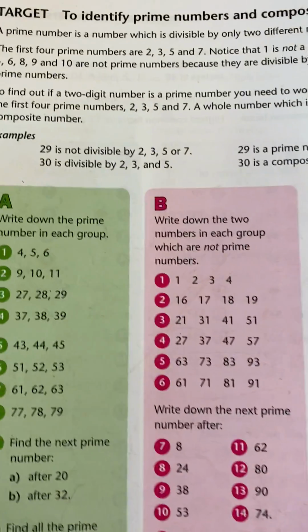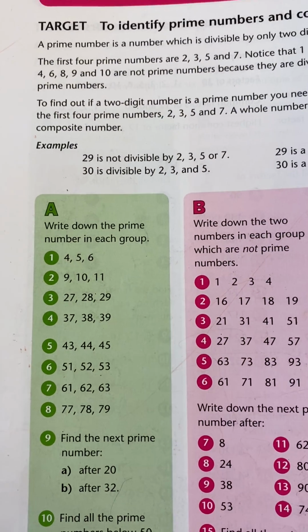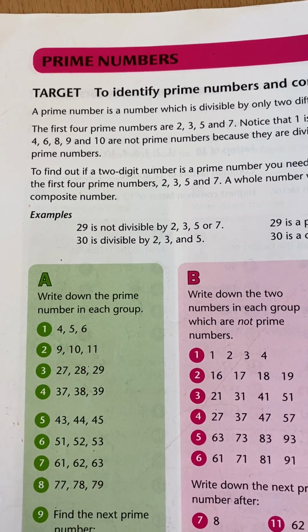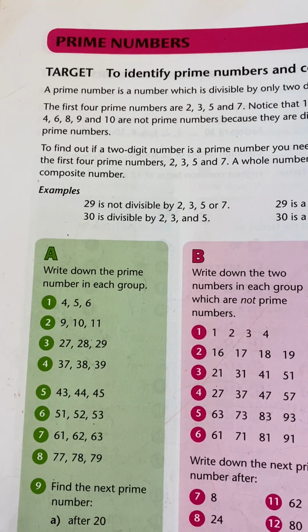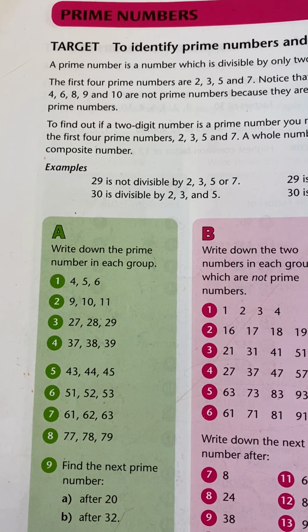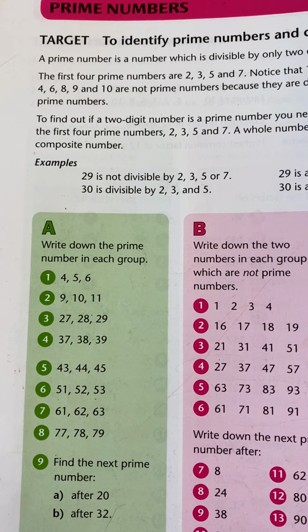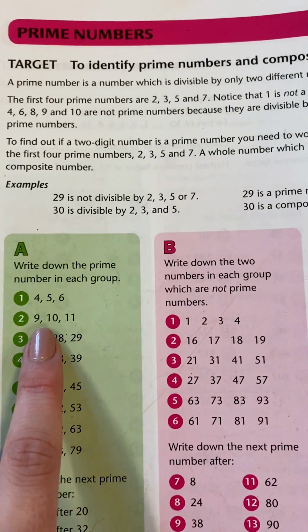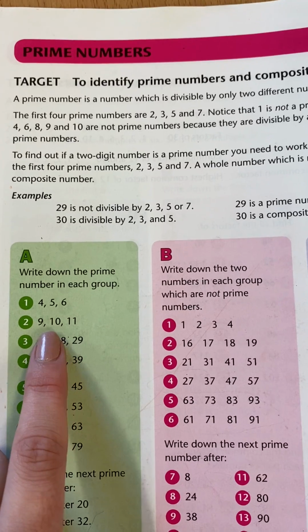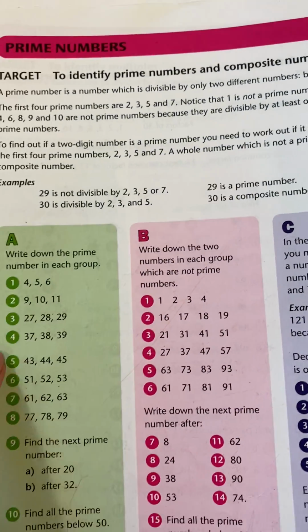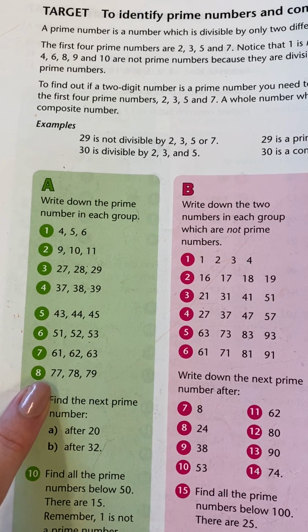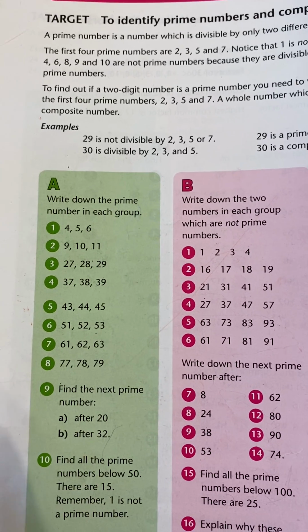So here, write down the prime number in each group. You've actually got the first four at the top of the page. To check if it's prime, does it divide by 2, 3, 5 or 7? If it does, it's not prime, it's composite. So you're looking for the number that doesn't divide by 2, 3, 5 or 7. Okay, so work through those. If you can do it just from knowing your times tables, that's great. If you need to work them out, that's also okay.